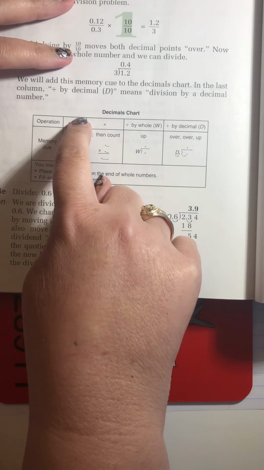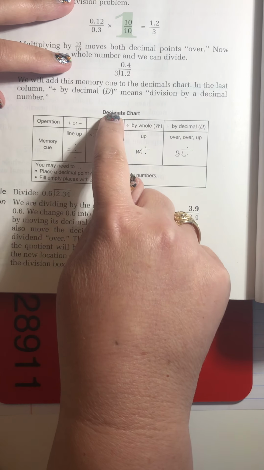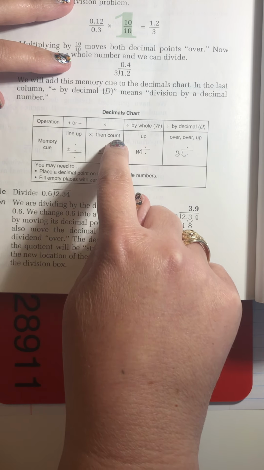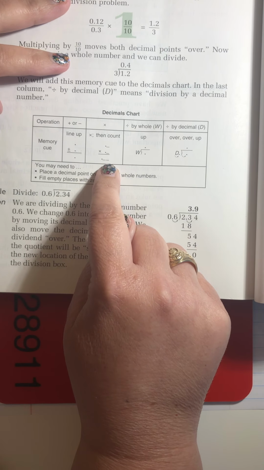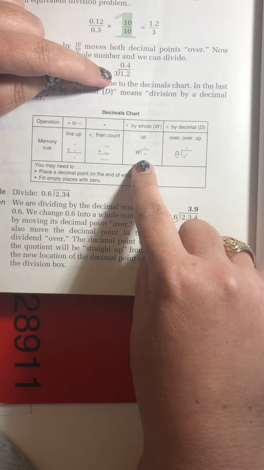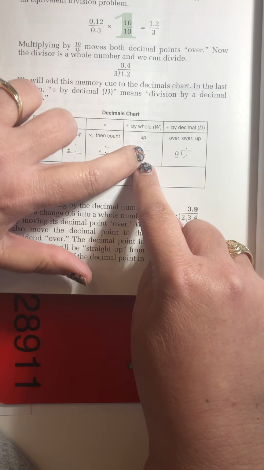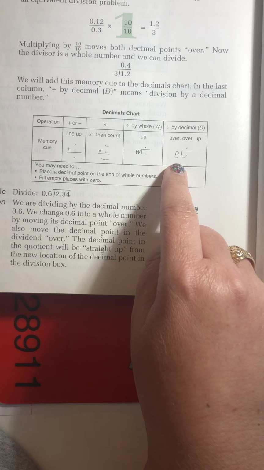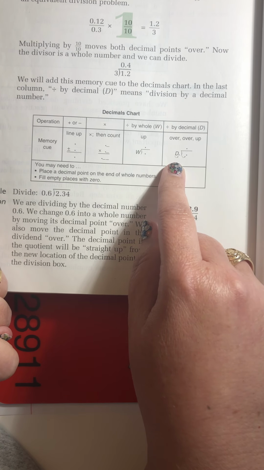As we talked about with adding or subtracting, it's very important you line up your decimals. Multiplication, you do not line them up. You count your decimal places and make sure that your answer has the same number of decimal places as your original problem. When we divided by a whole number, the important thing to remember was to bring that decimal point straight up. Now, today, we're going to be dividing by a decimal, and this gives you a reminder for what we're going to be doing.